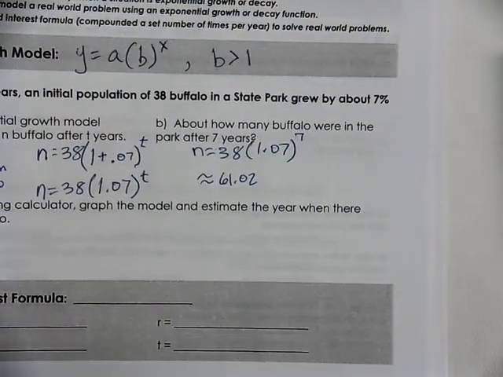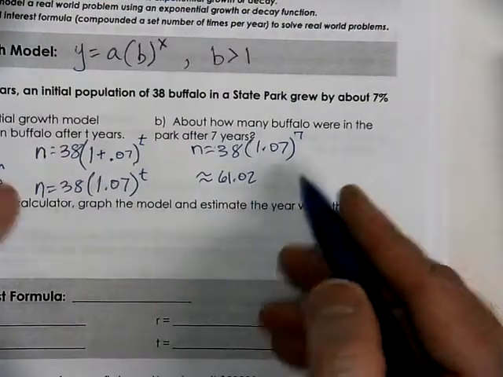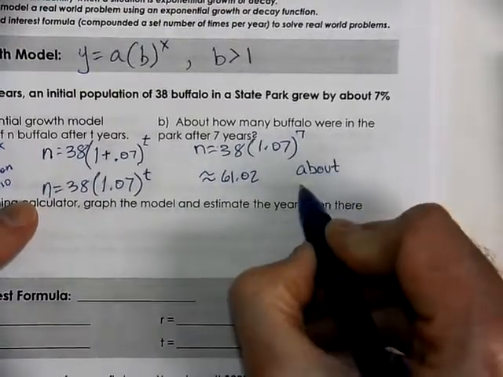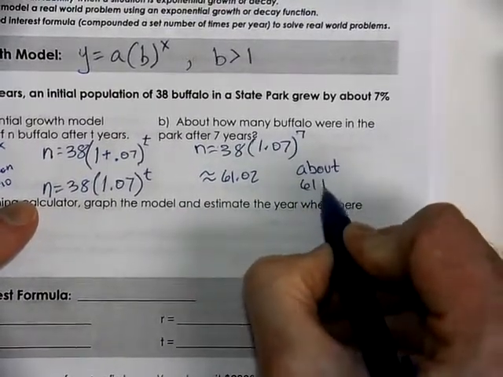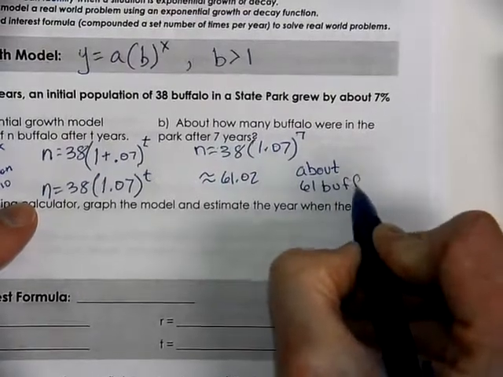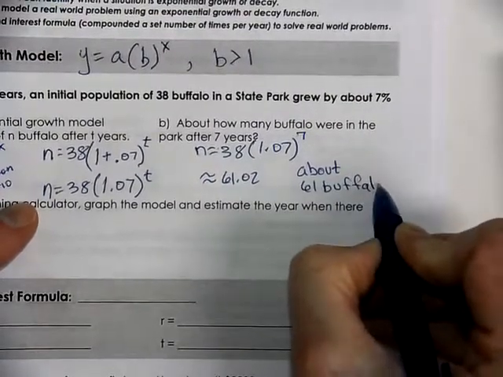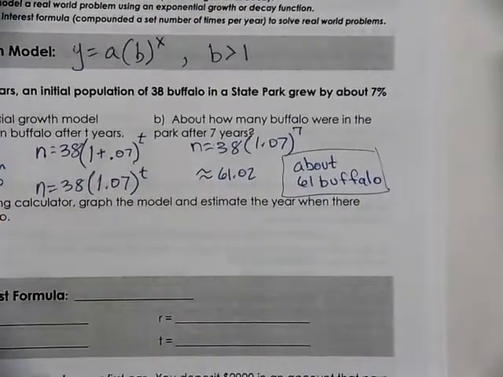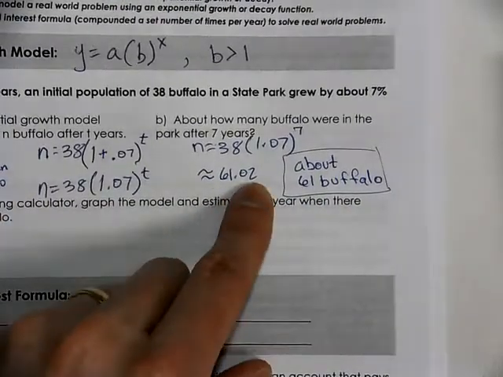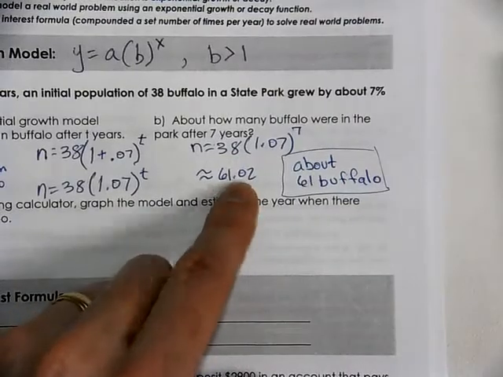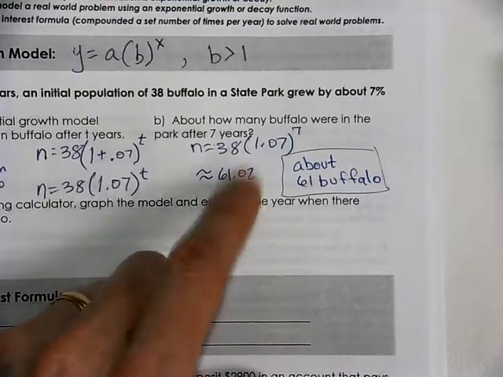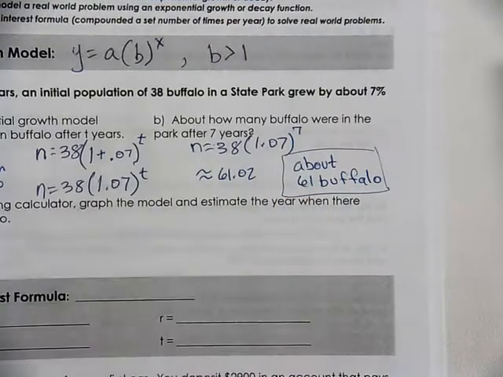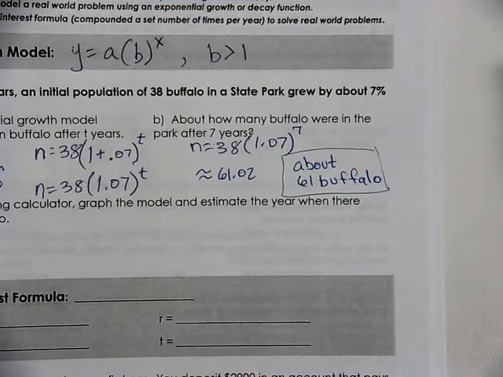But we can't have partial buffalo, so maybe our best answer would say about 61 buffalo. But by showing the 61.02, that's showing you did your calculations pretty accurately. And this would be our effect of rounding to have a real amount of buffalo.